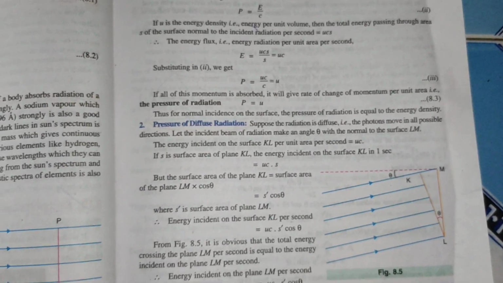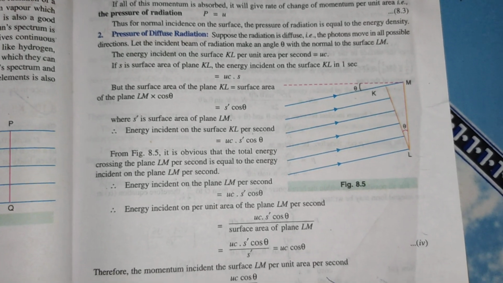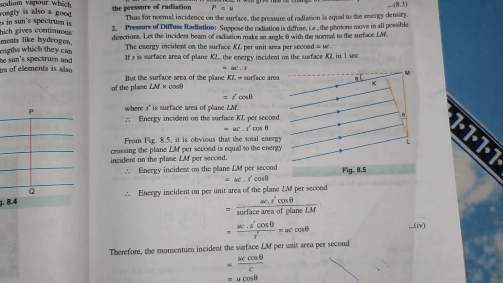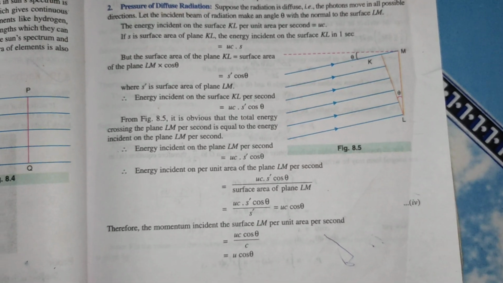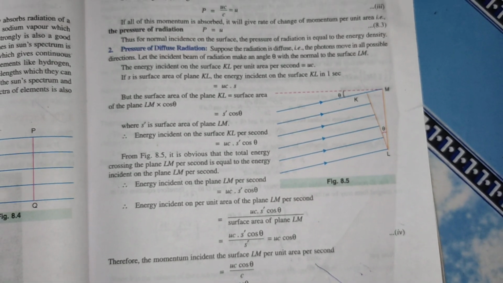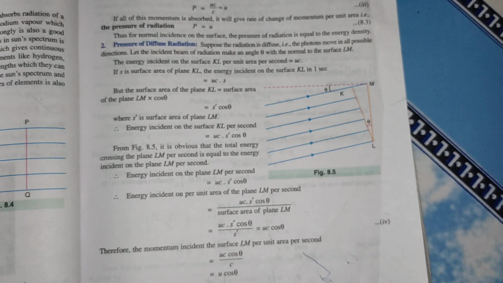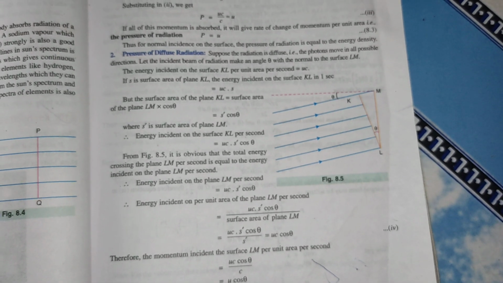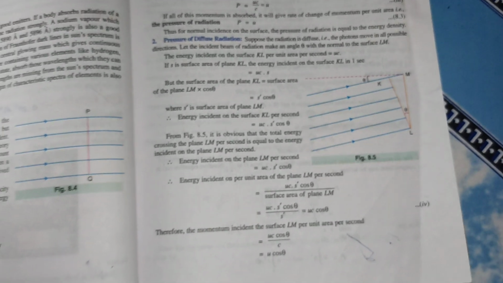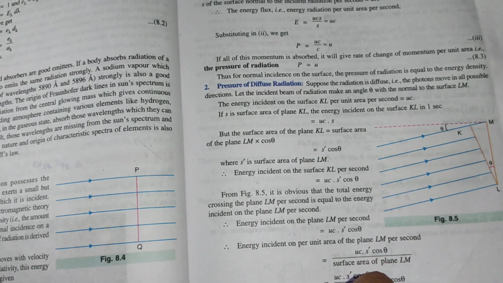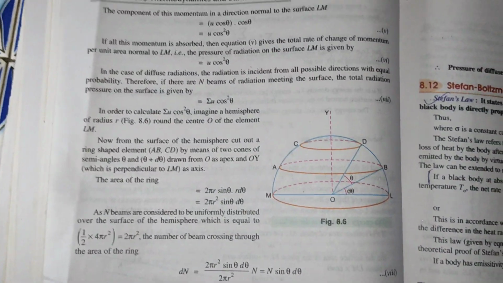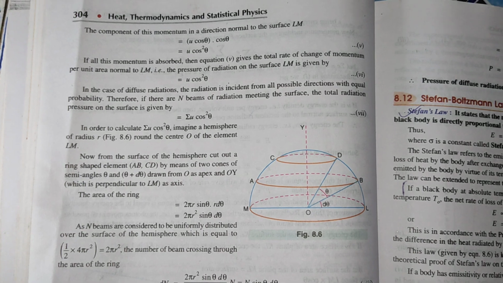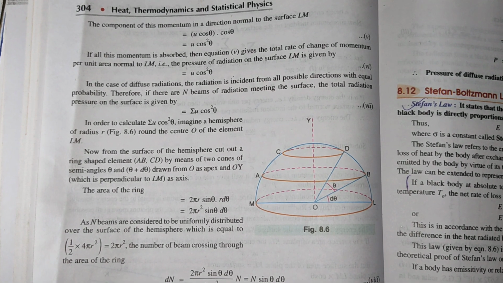And this is the pressure of diffuse radiation. It's the derivation. It is still continuing on the next page also.